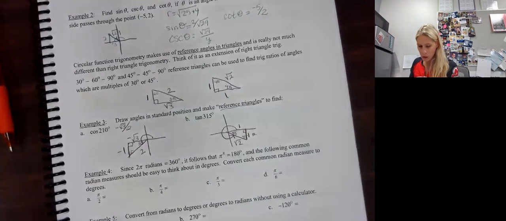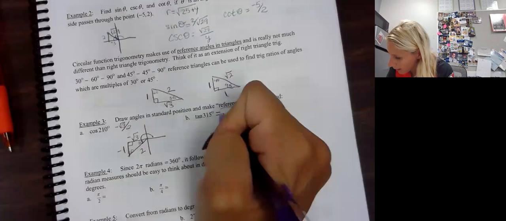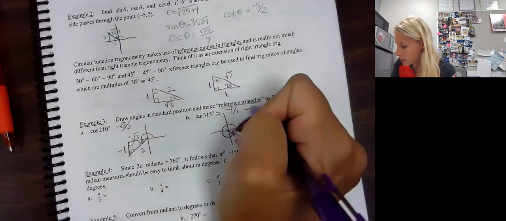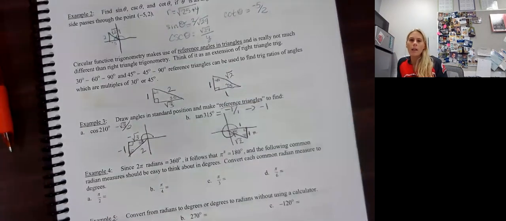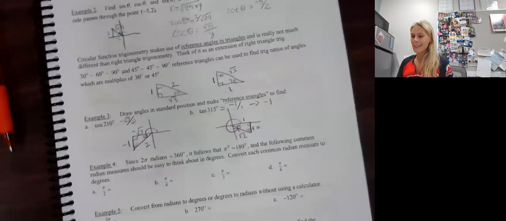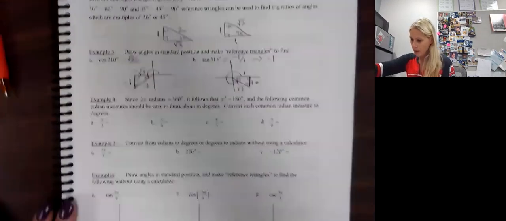And tangent is y over x. So that means the y value is -1, the x value is 1, which of course reduces to -1. So the reference triangles allow us to build the unit circle. But I'm not going to go through a lot of that since we did that the last couple of years and I did the video on it.